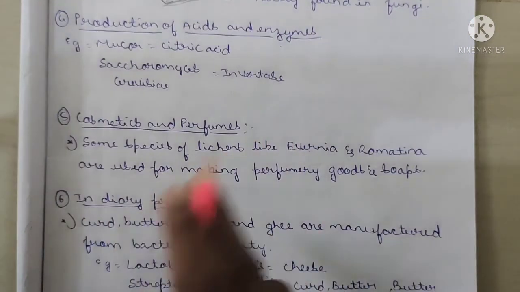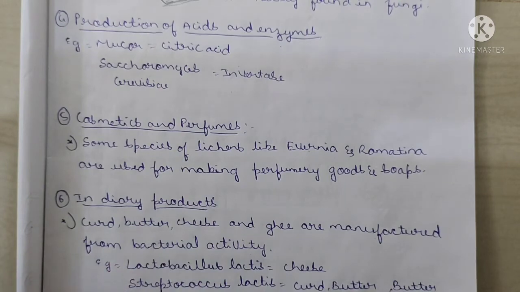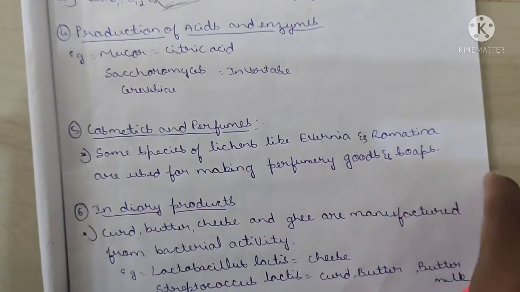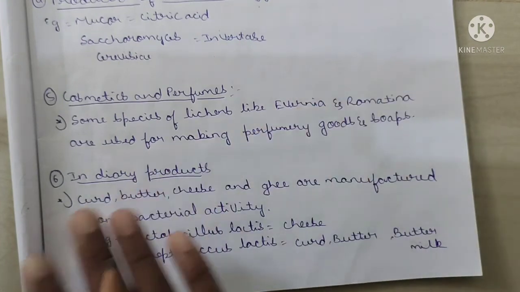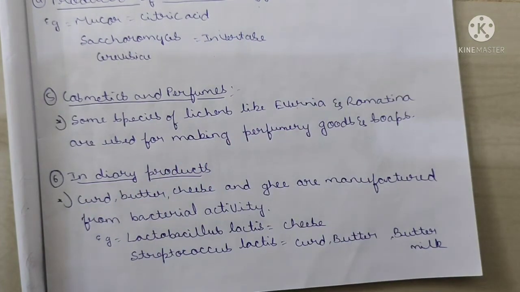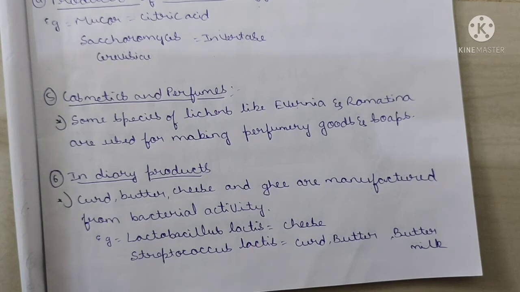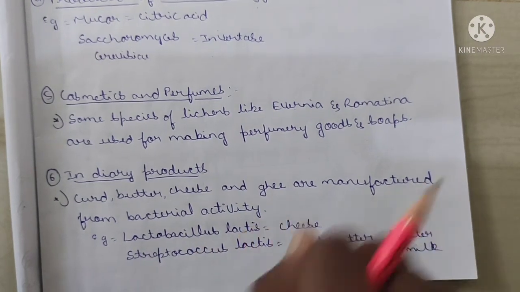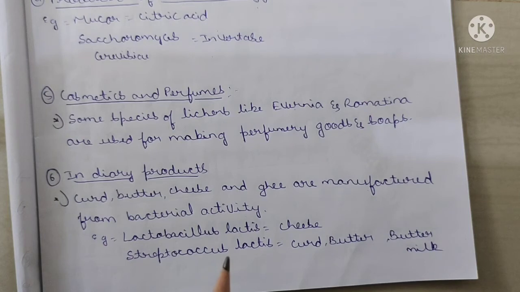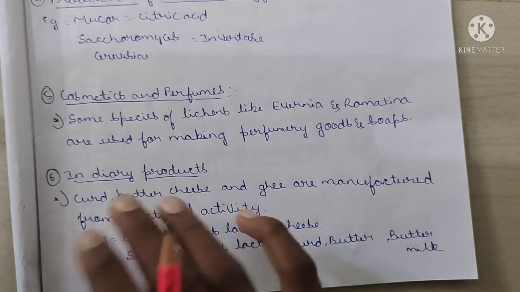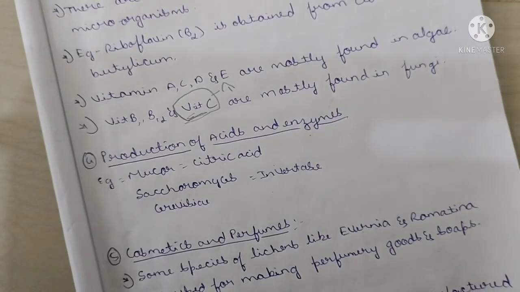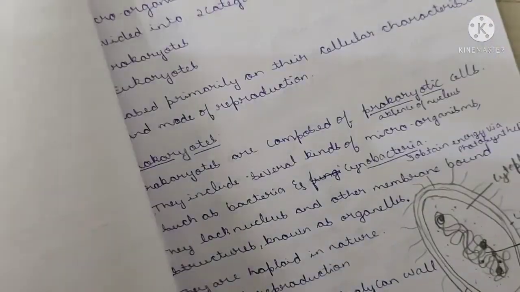Then in dairy products, very important, I have told you microorganisms play a vital role. See here, curd, butter, cheese and ghee are manufactured from bacterial activity like Lactobacillus lactis. It is a very important bacterium to produce cheese. Then Streptococcus lactis is a very important bacterium to produce curd, butter and buttermilk. Generally, Lactobacillus lactis in cheese, then Streptococcus lactis in curd, butter and buttermilk. Okay, this is the general concept we discussed today, that is history, introduction and the scope of microbiology.